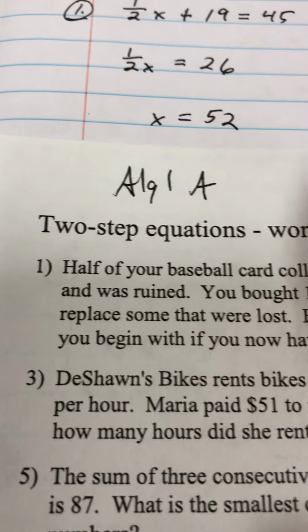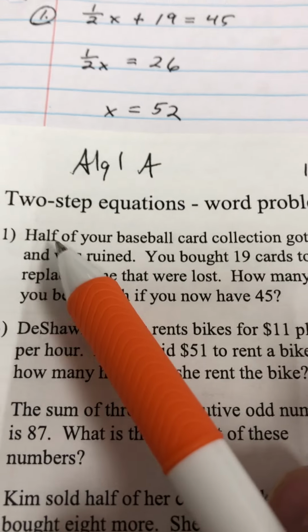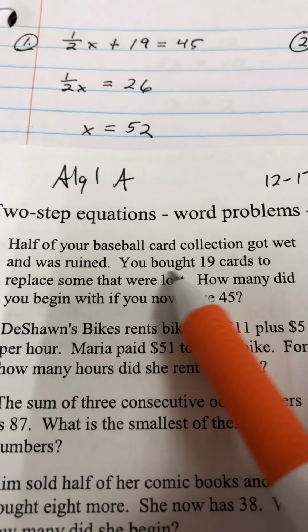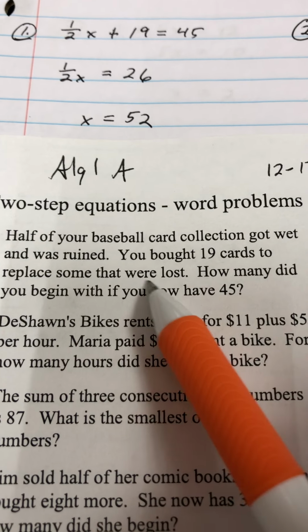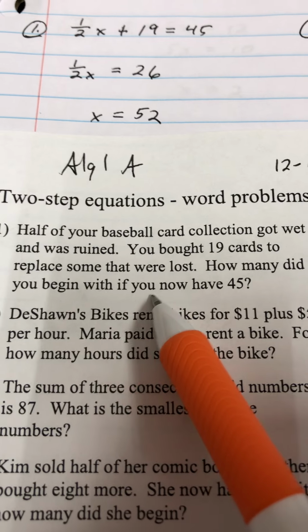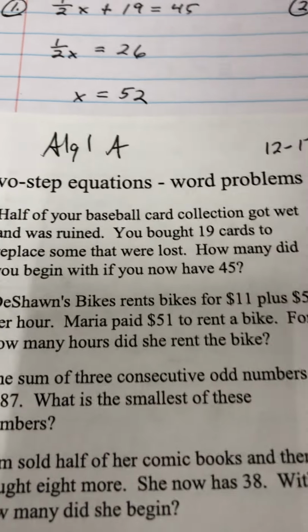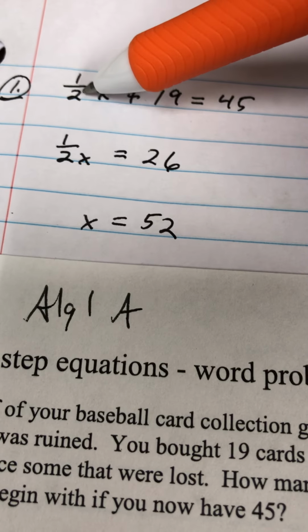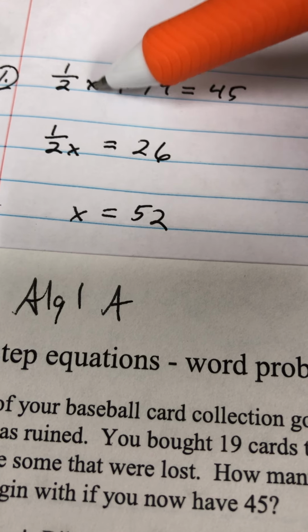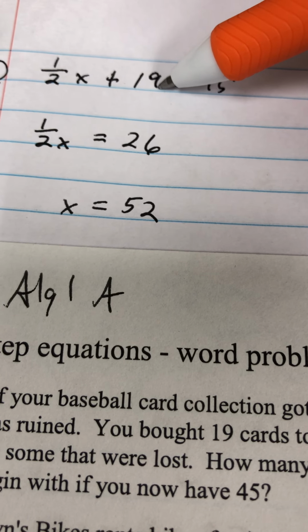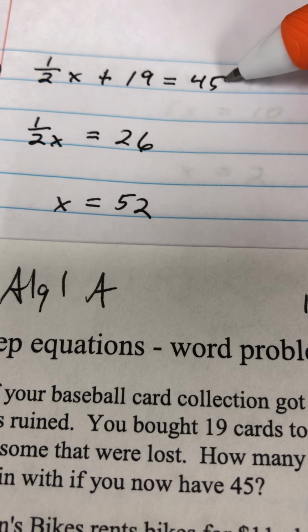Let's take a look at these first two. It says half of your baseball card collection got wet and was ruined. You bought 19 cards to replace some that were lost. How many did you begin with if you now have 45? Okay, so half of it was lost. So half times whatever that amount was, plus now you have 19 that you got, and that's going to equal 45.